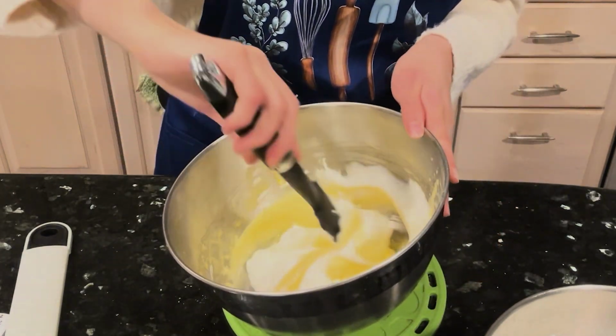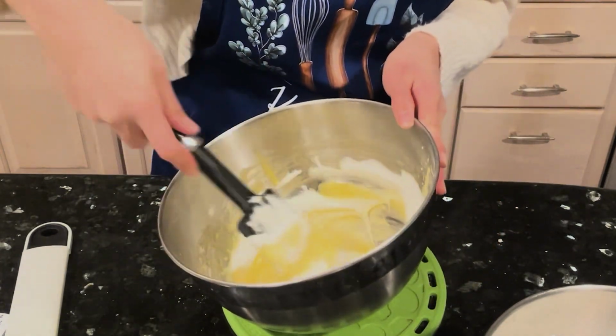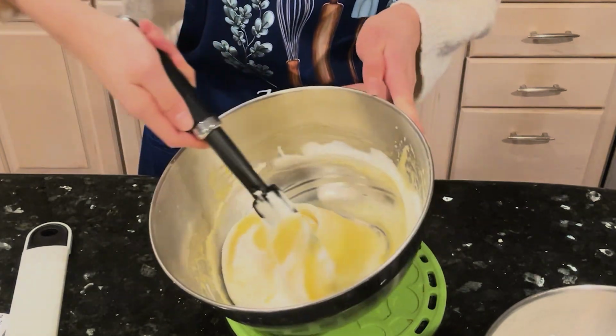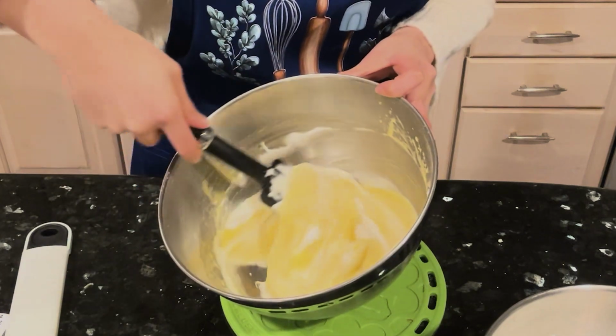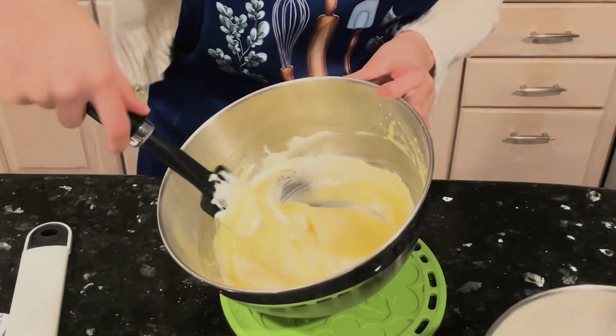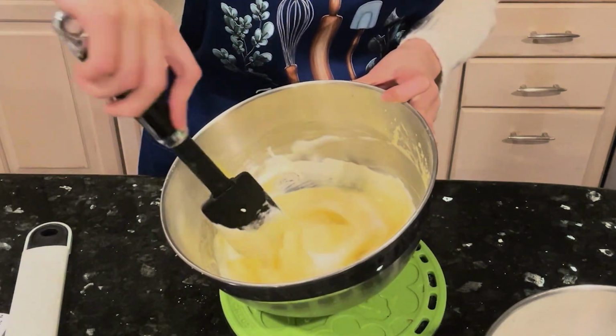So I wanna make sure I'm really gentle and I don't knock out the air. It's especially important because in this recipe, I don't know if you could tell, but there's no baking powder or baking soda. So we're counting on the eggs to leaven this mixture.